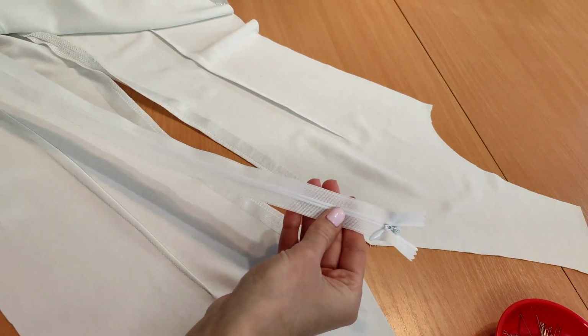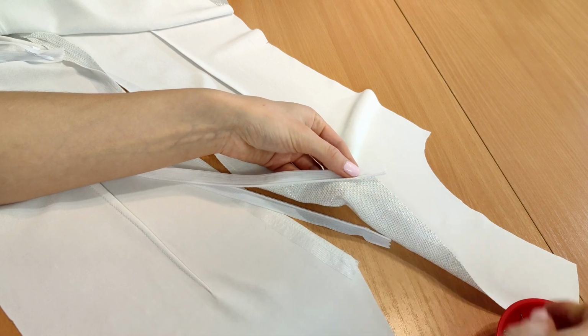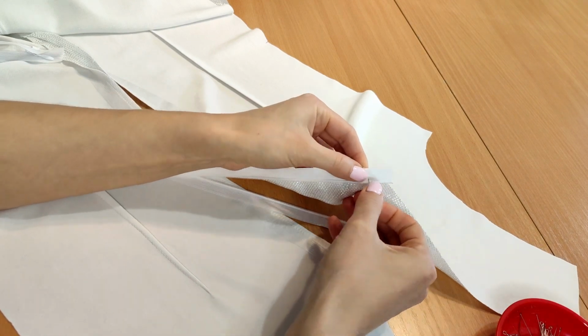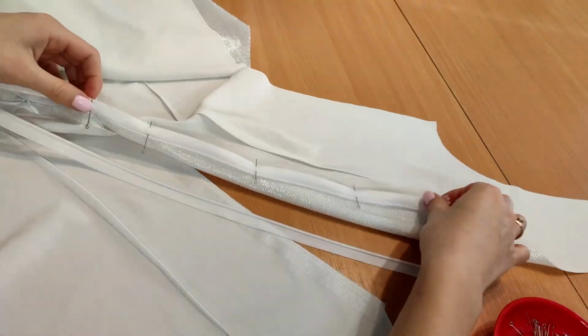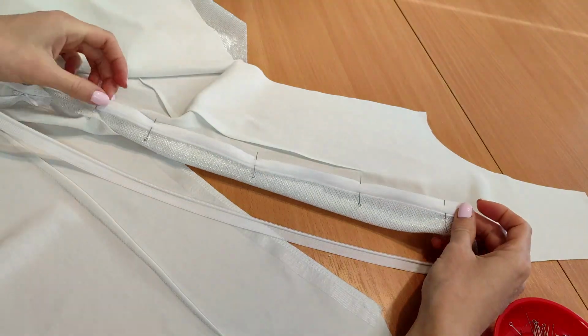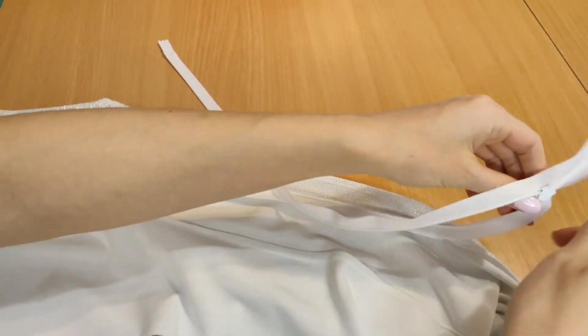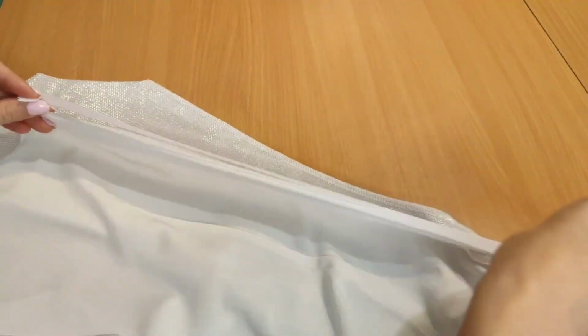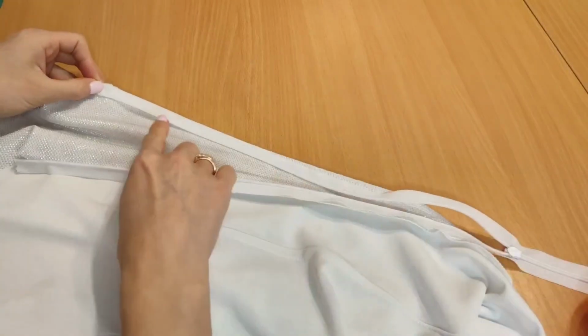Let's start sewing in the zipper. Stitch one part of the zipper to the back, placing the zipper to the front side of the central card. Then stitch the other side and press the zipper. You can pin the edge of the zipper to the seam allowance.